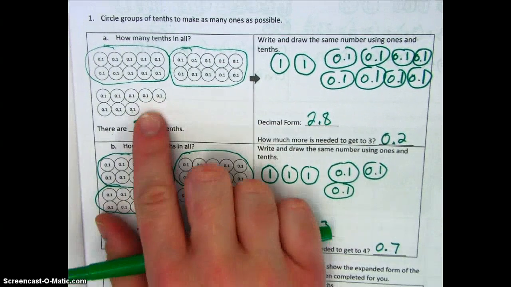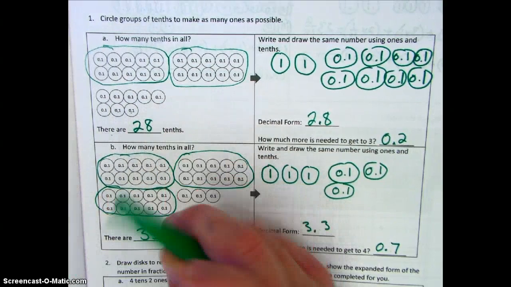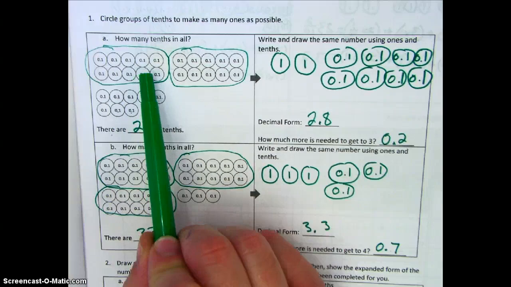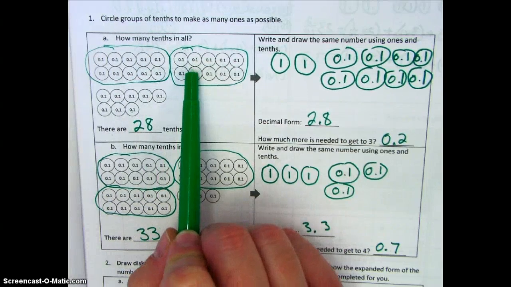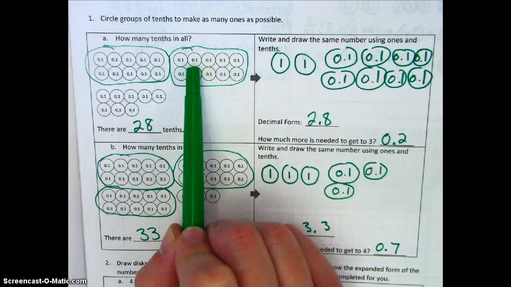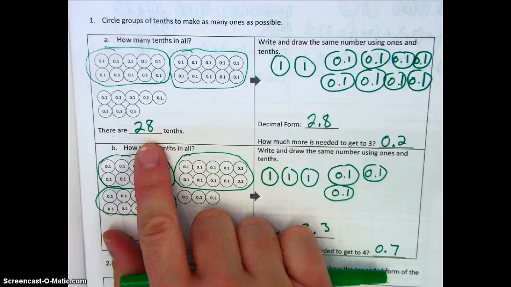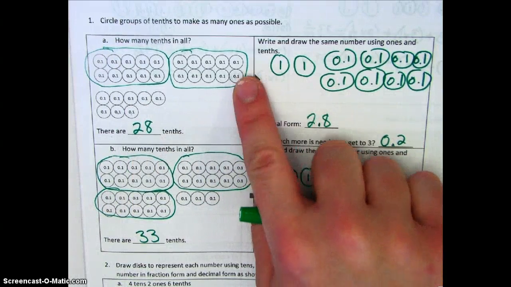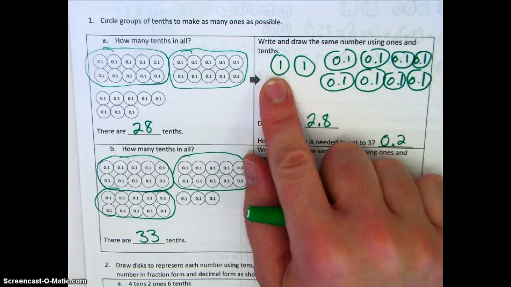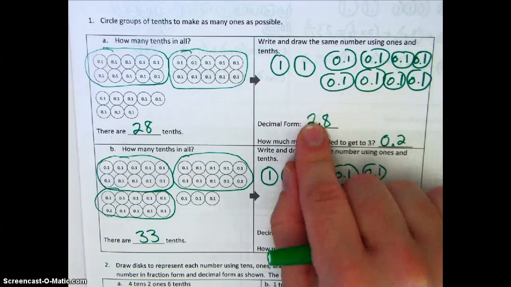So if we take a look, we're going to be circling groups of tenths to make as many ones as possible. Okay, so you'll see that we have a group of 10 tenths and another group of 10 tenths, which gives us 10, 20, and then these 8 tenths give us 28 tenths. Now over here we convert our 10 tenths into 1 one. So now again we have our 2 ones and we keep our 8 tenths. So you can see that we have 2 and 8 tenths.